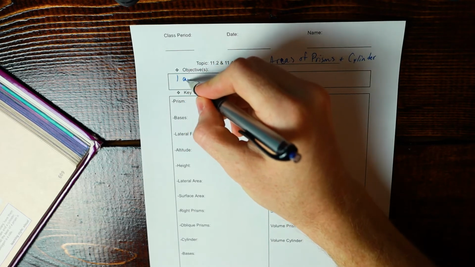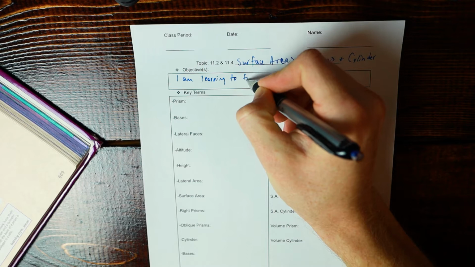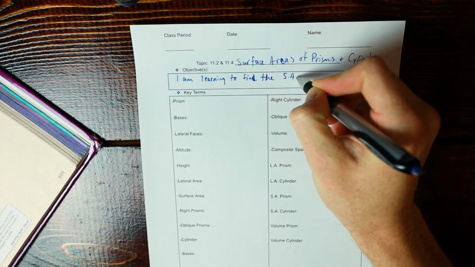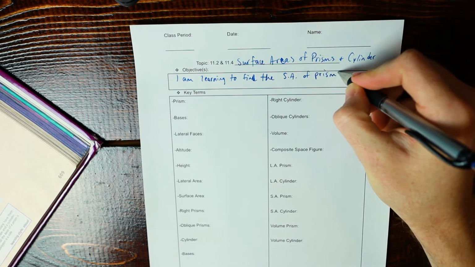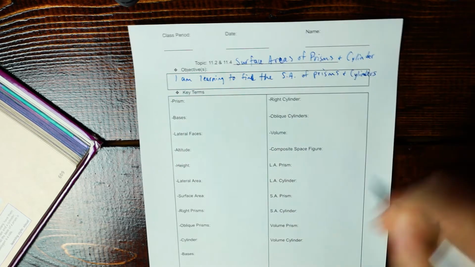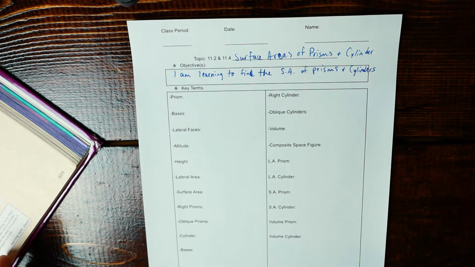Our learning objective is: I am learning to find, and we're going to abbreviate here, surface areas of prisms and cylinders. And for a prism, let's start with cylinder, okay? A cylinder's like a can. A prism is like a can, but it's not made of circular bases.